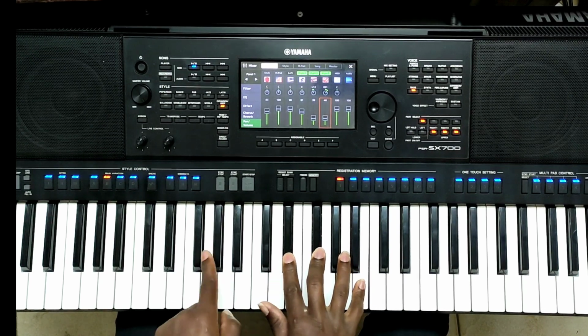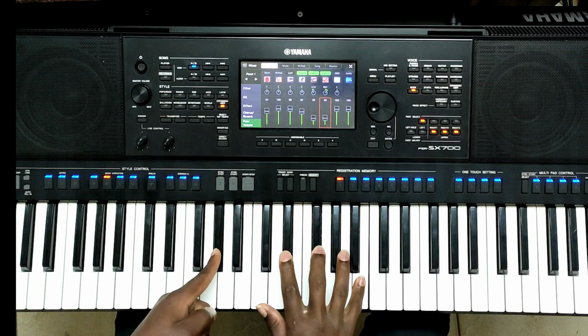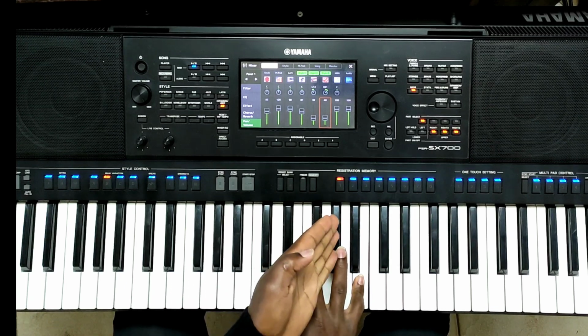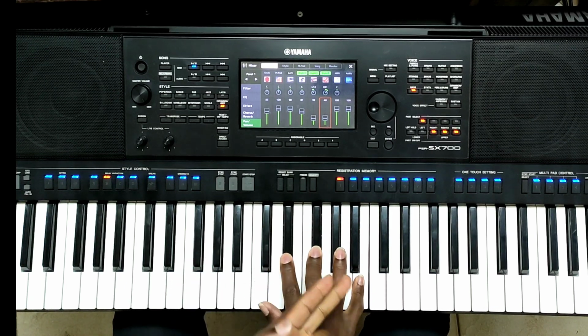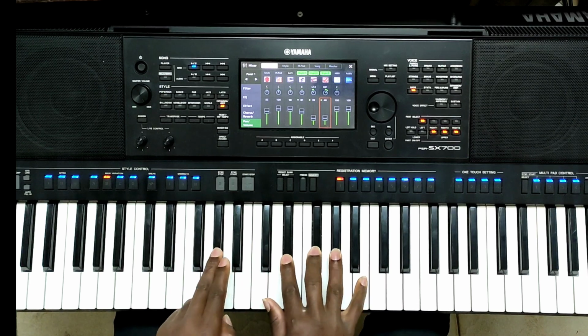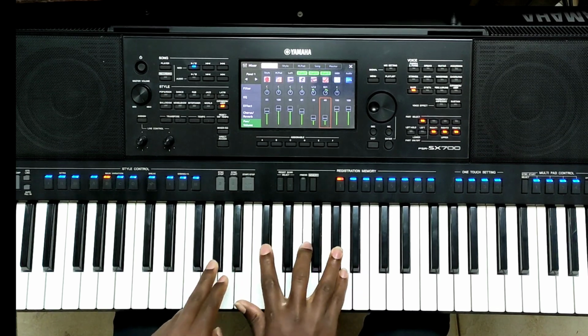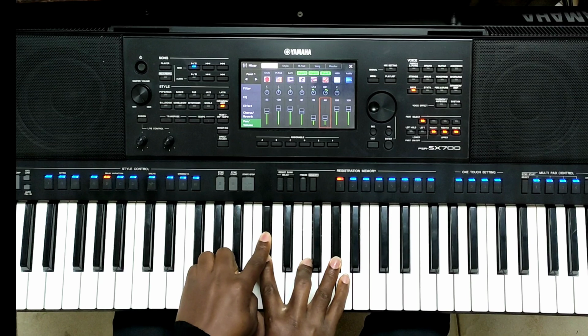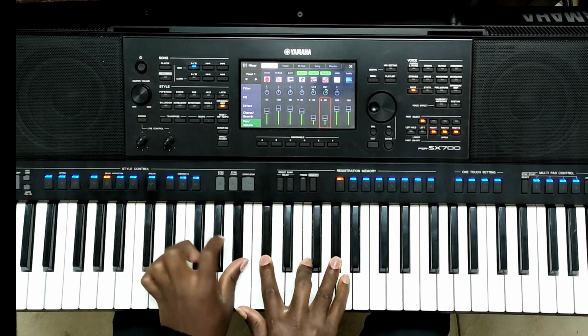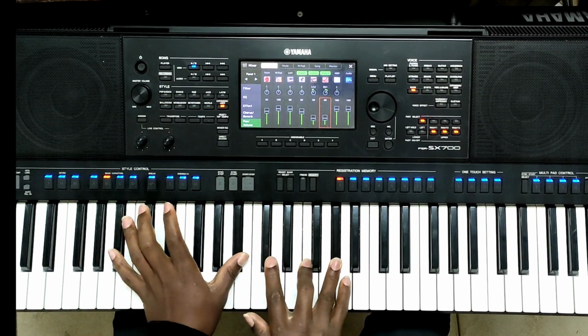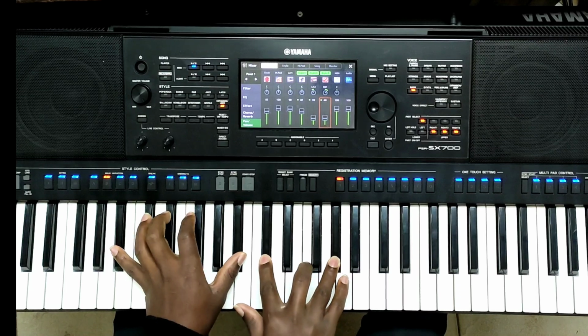So this is going to be a G sharp or an F flat minor 7 add 9, right there. Then when I come to the 5, which is a C sharp, I replace it with the 3rd degree, this guy here. So it's going to sound like that.